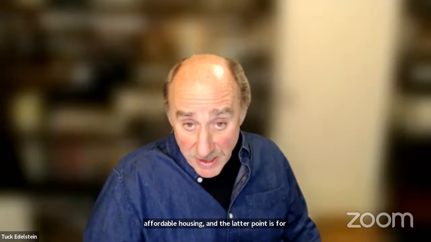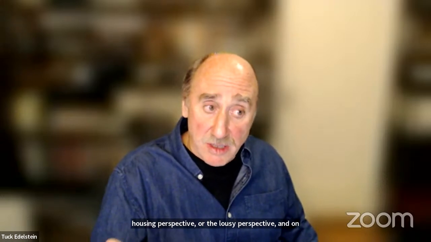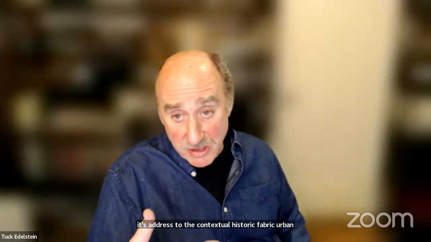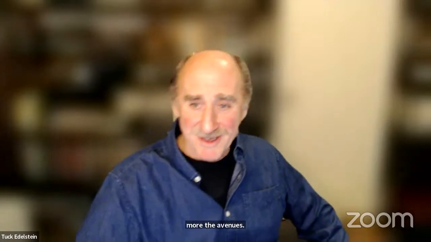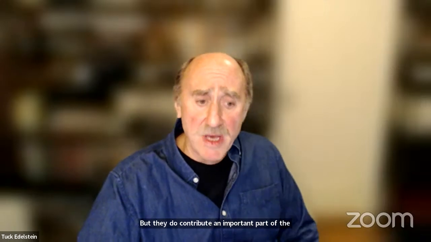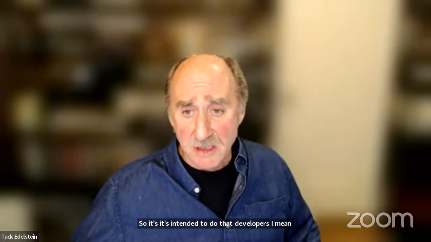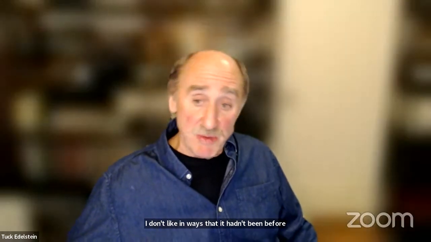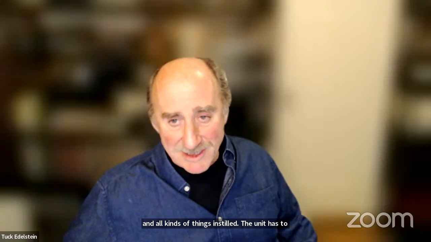And the latter point is for the virtues of preserving that housing on the one hand, from an affordable housing perspective, and on the other hand, it's addressed to the contextual, historic fabric, urban fabric, and character that those buildings represent along the avenues. So they're not landmarkable, but they do contribute an important part of the character of the city. So it's intended to do that. Developers are limited in how much they can remove existing rent-regulated apartments in ways that hadn't been before, but those things can change and will change. Plus, people being bought out and all kinds of things, and still the unit has to be maintained and so forth. But there's a lot of complexity to that.